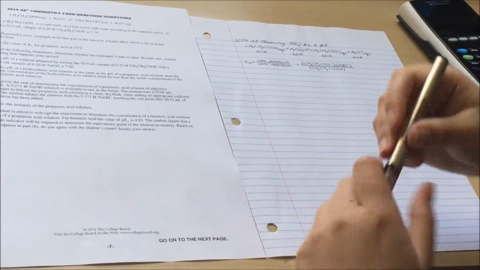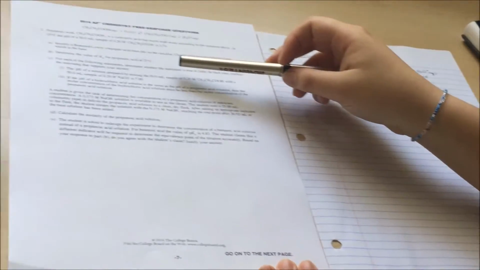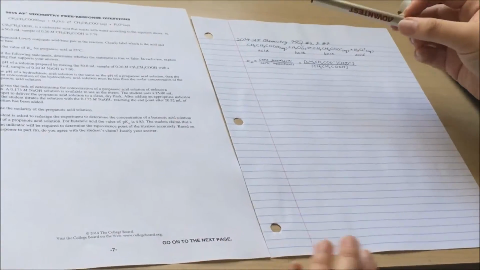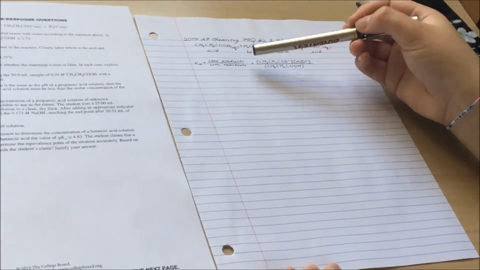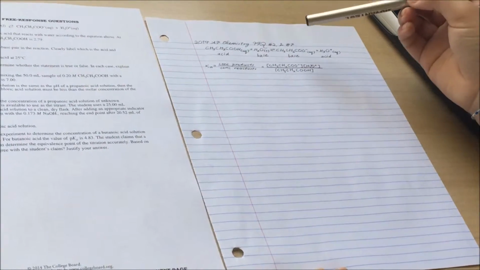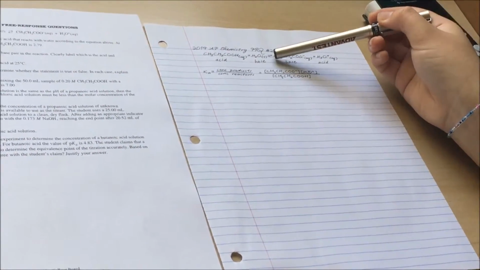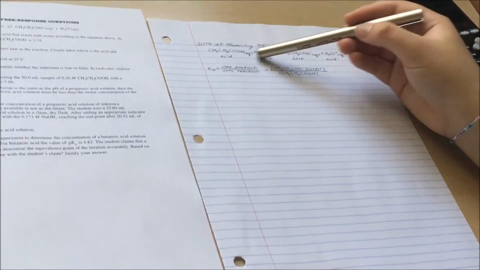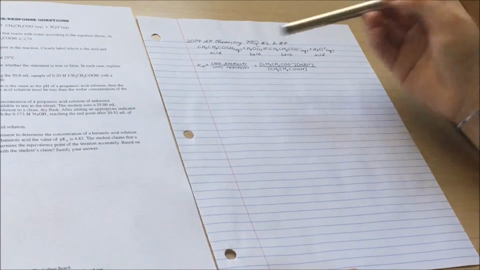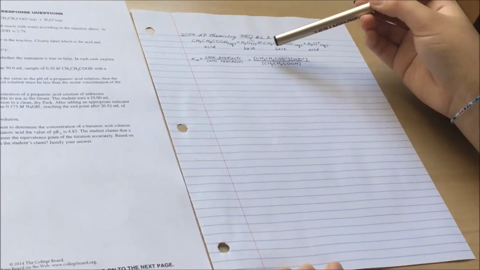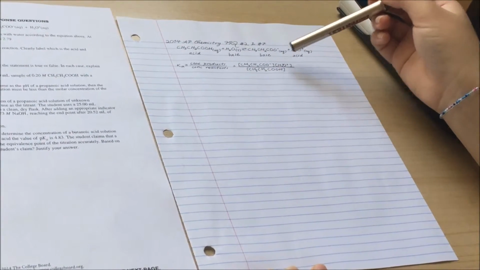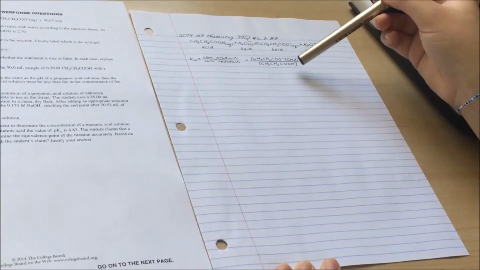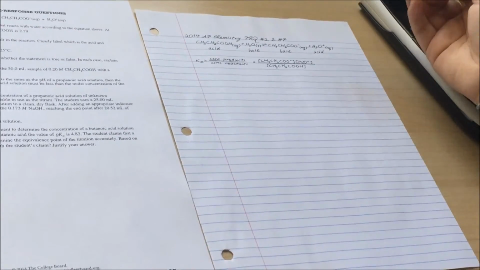Okay, so B. Determine the value of Ka for propanoic acid at 25 degrees Celsius. Well, we know that the formula for Ka is the concentration of products over the concentration of reactants. When we look at the equation, we see that there is a liquid, H2O. We can't include liquids or solids in this equation, so we can omit that. So we find that it is equal to the concentration of CH3CH2COO- times the concentration of H3O+ over the concentration of CH3CH2COOH.